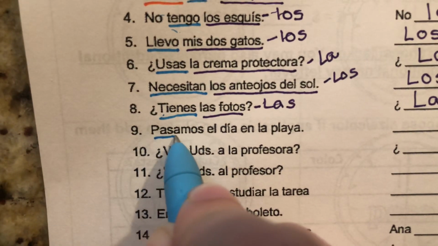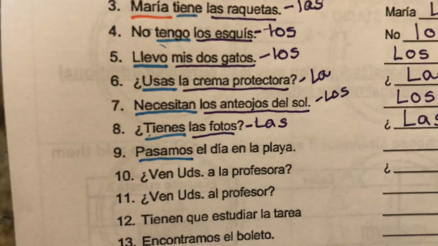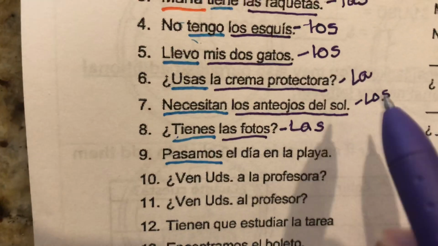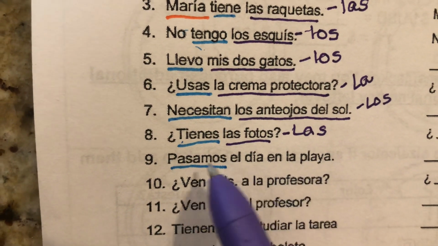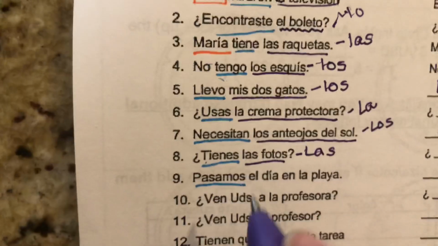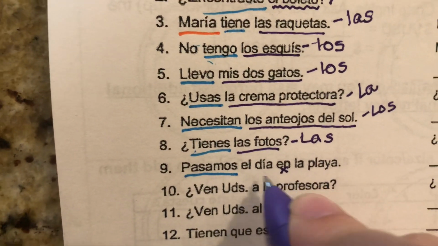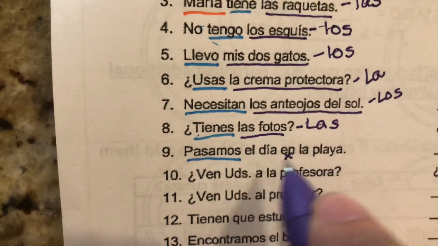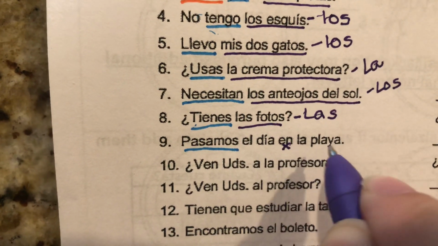Pasamos, we spend. Pasamos el día en la playa. Uh-oh. This is where it gets tricky because we actually see 2 nouns here. El día, la playa. So we spend the day in the beach. So en isn't going to be anything because that's just a preposition. We spend it at the beach. Now we have to think, well, what's the direct object pronoun in the sentence? Am I replacing el día or am I replacing la playa?